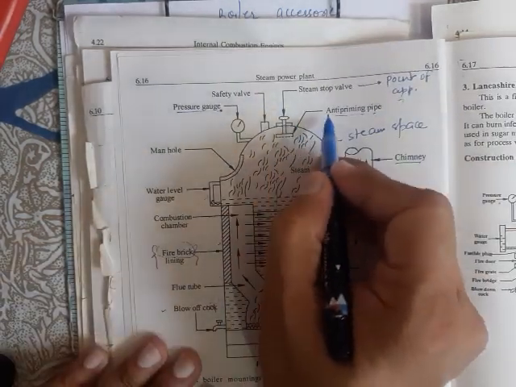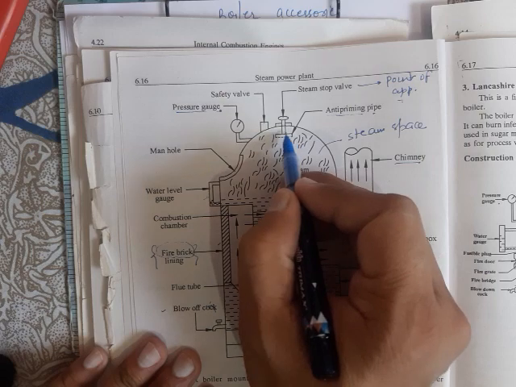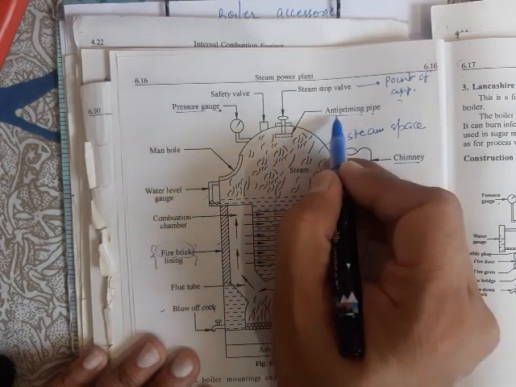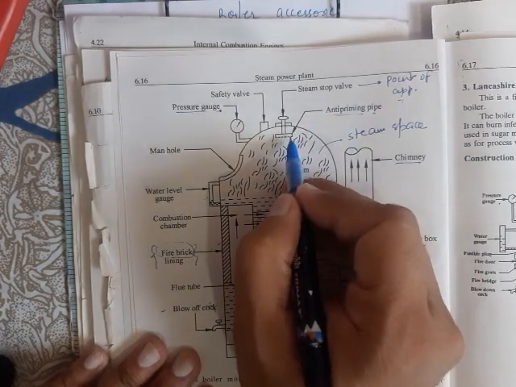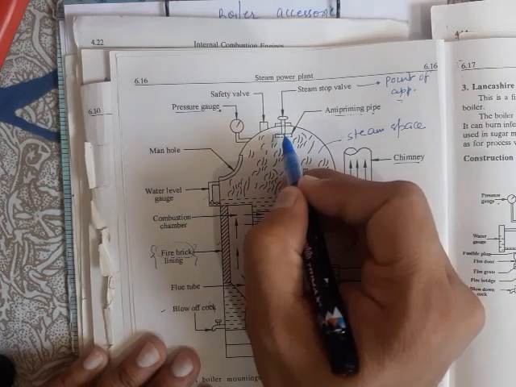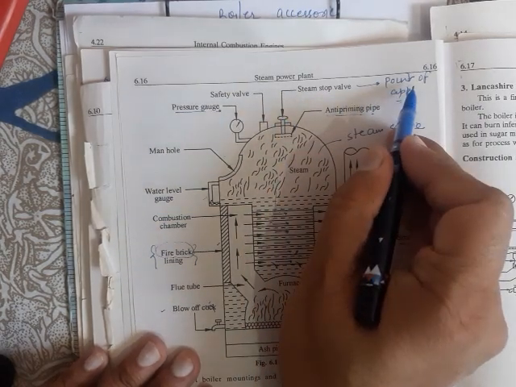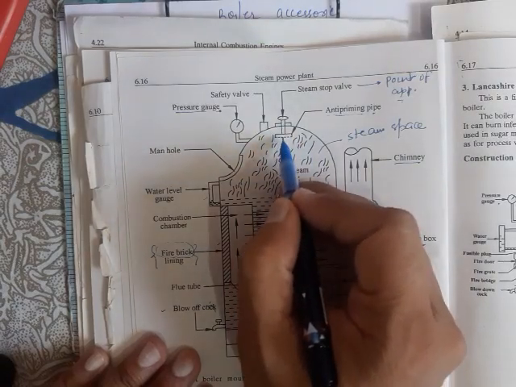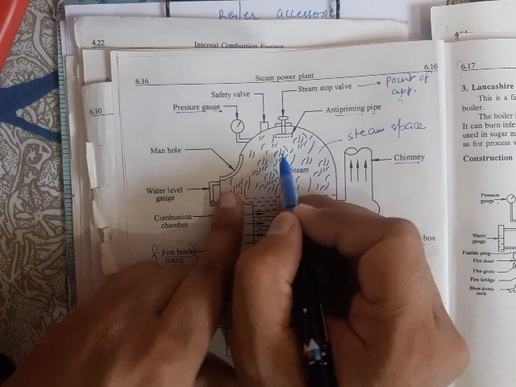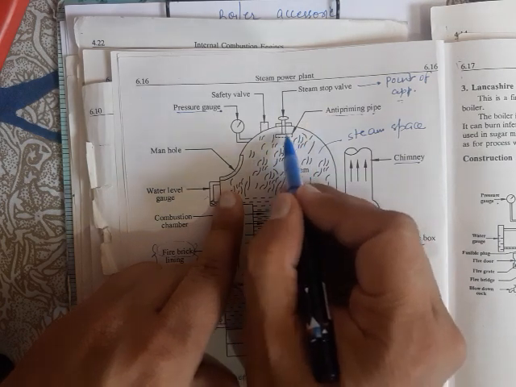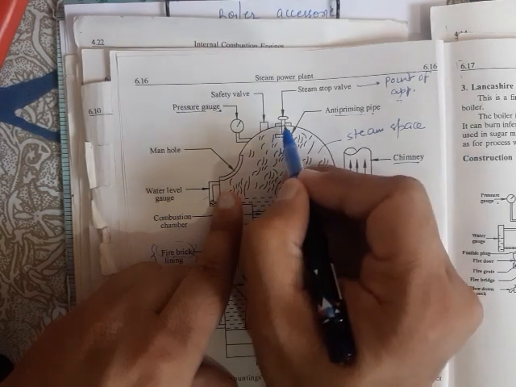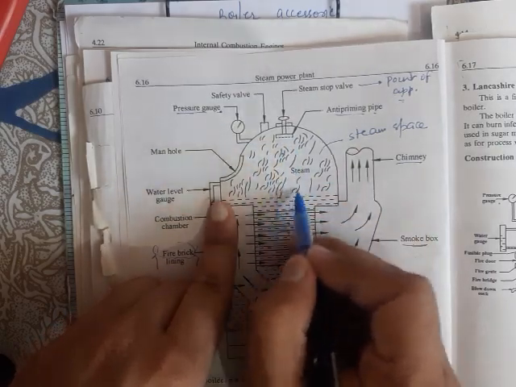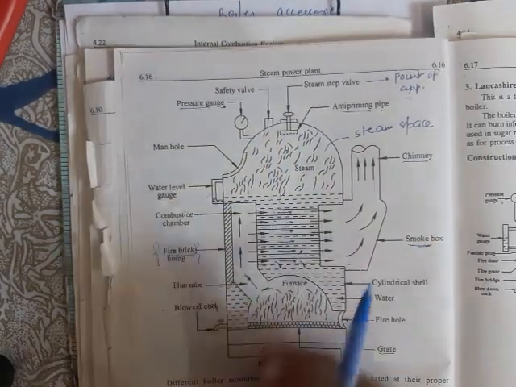Now over here is the anti-priming pipe. The function of the anti-priming pipe is to separate the liquid droplets from the steam, so that dry steam is supplied to the point of application. If water droplets are suspended in the steam, then the anti-priming pipe separates those water droplets from the steam so that dry steam is supplied to the point of application. And these water droplets are again supplied back to the boiler shell over here. I think that is clear.